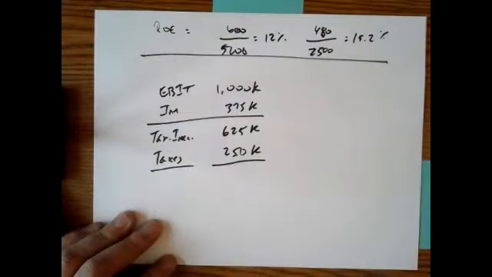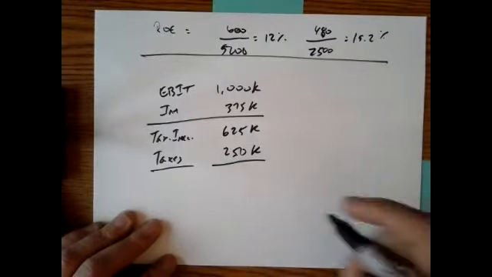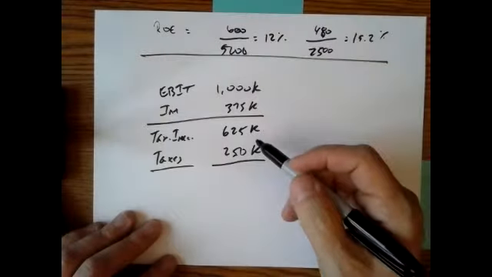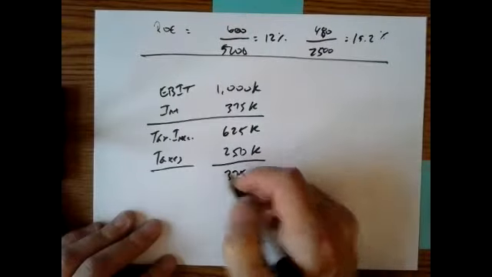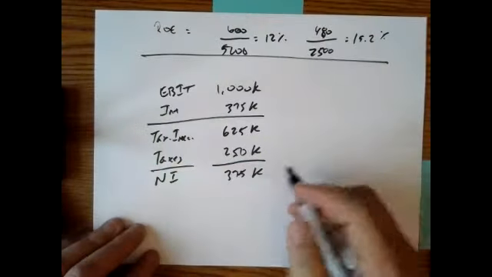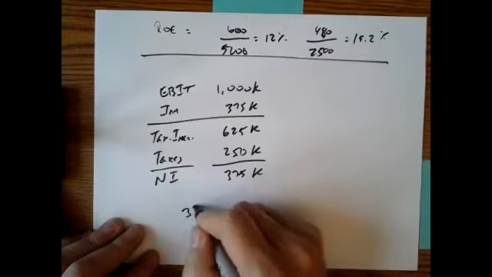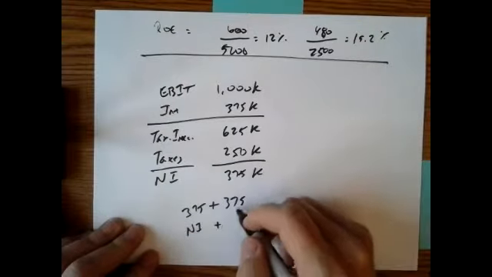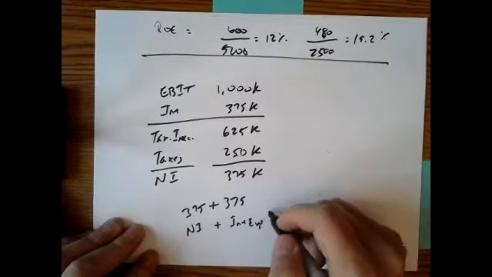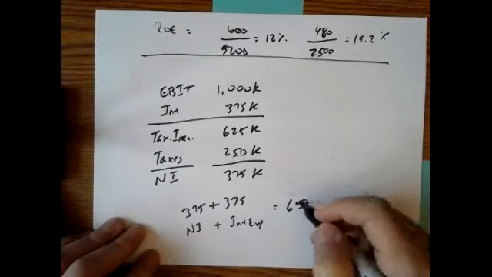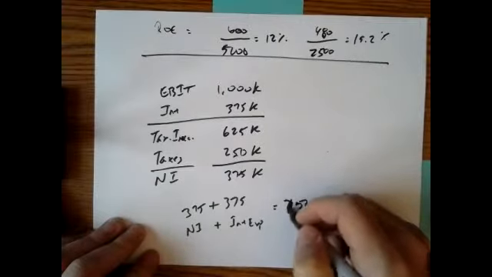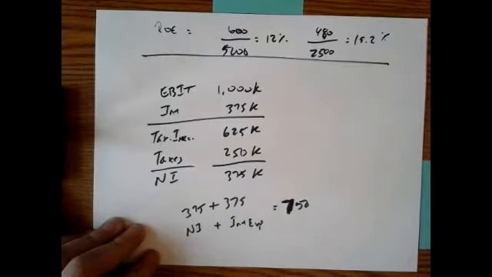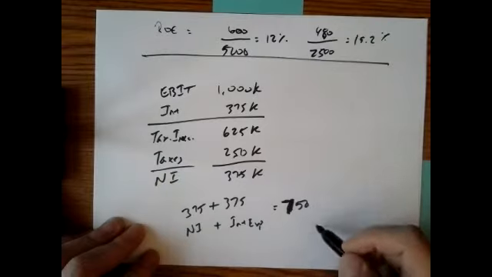Right? And so we get 375 in net income. Okay, so total return would be 375 in net income plus 375 in interest expense, which gives us 750, right? 375 times 2, 750, in total return.